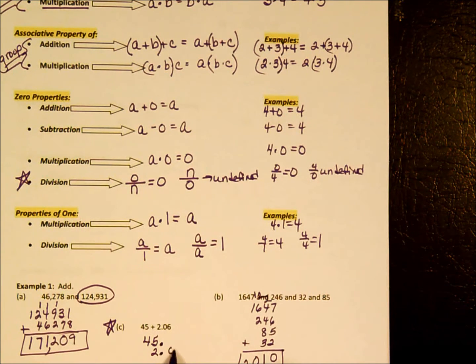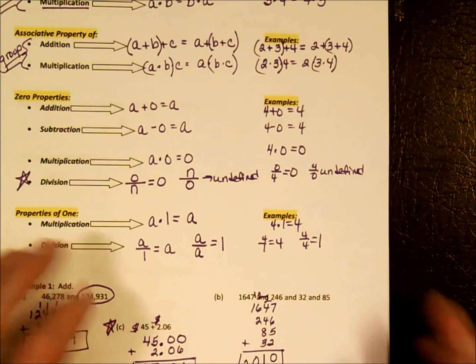I write 06, which means I have to fill in with zeros on the 45. And then you just add. It's like it was money. $45 plus $2.06. So don't line up digits, line up decimal points. And then you just add as you normally would. So 47 and 6 hundredths, or 47.06.